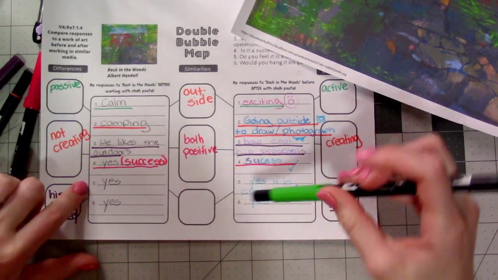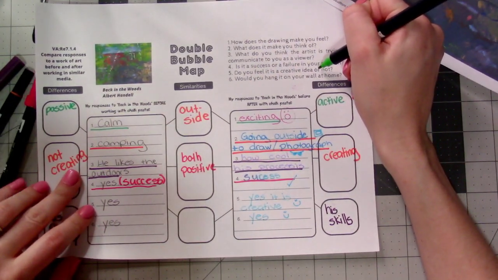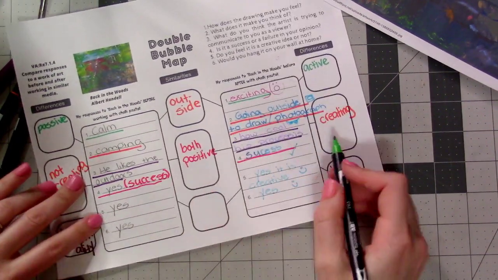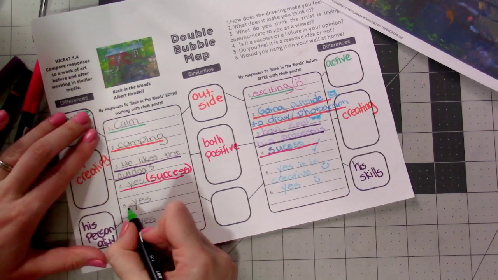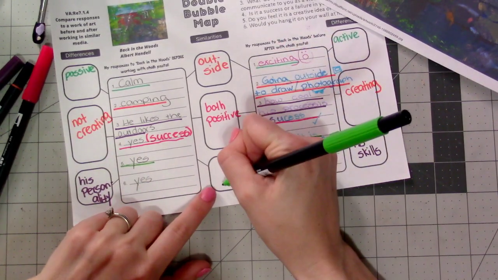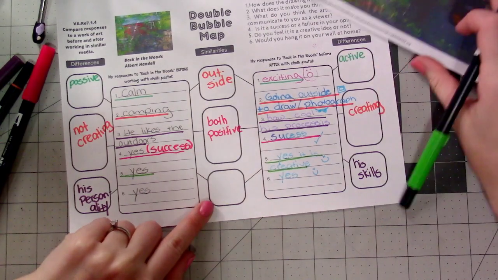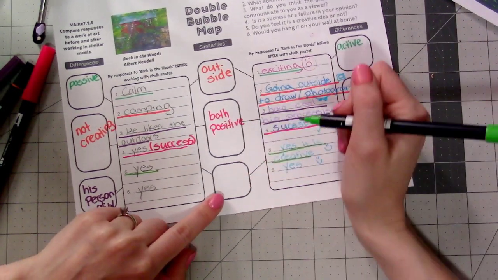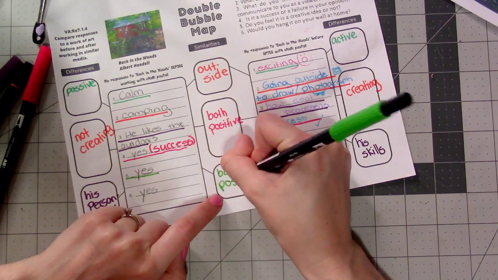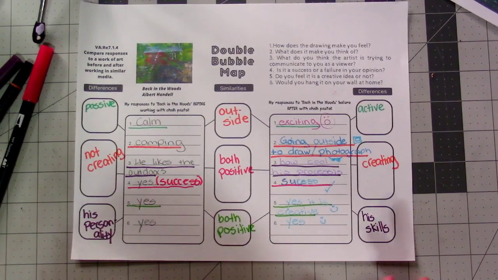Okay, so number 5 on both sides. Do I feel like it's a creative idea or not was the question for number 5. I said yes over here, and I said yes, it is creative over here. So are those similar or different? Similar. So it goes in the similar box, which yay, that means I finished mine because that's my last box. So I put both positive again. I did it. Okay, so you guys go ahead and finish yours up.